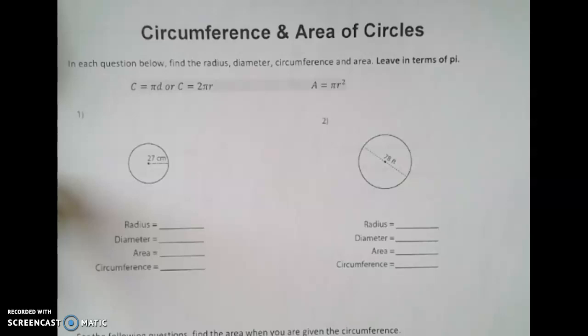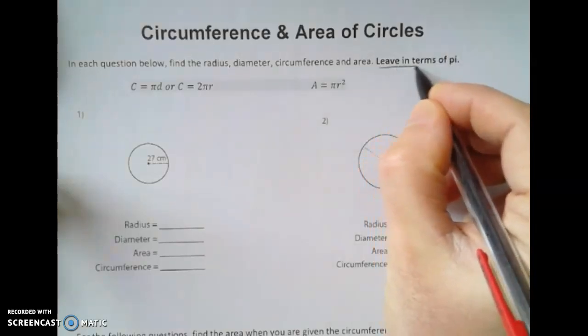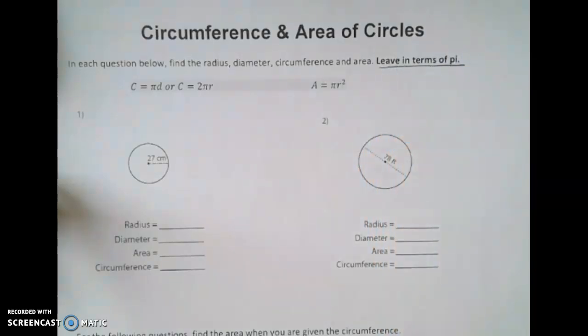In our lesson today, we're going to have more practice finding the circumference and area of circles. In number 1 and number 2, it says in each question below, find the radius, diameter, circumference, and area. Leave in terms of pi. So any answers that have pi in it, we're going to leave them in terms of pi.